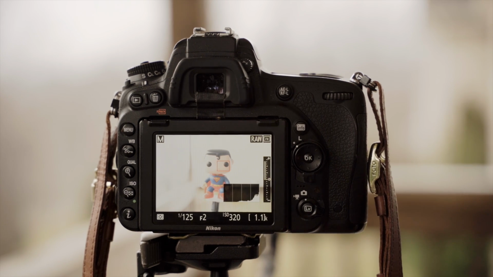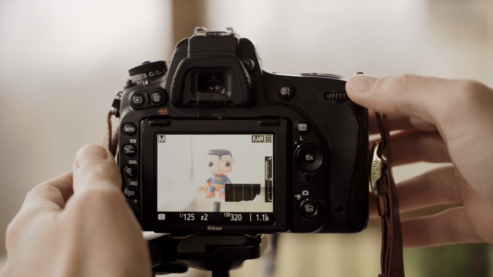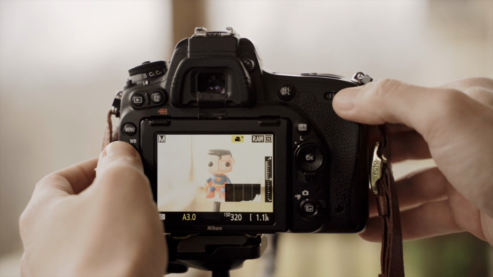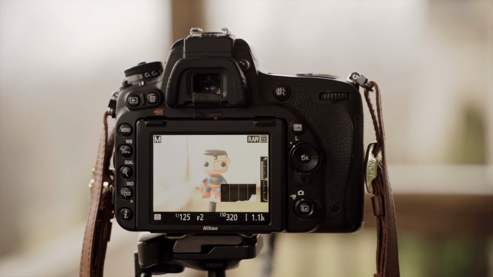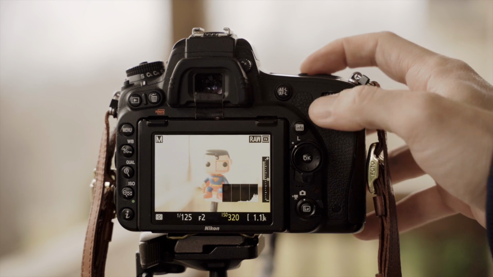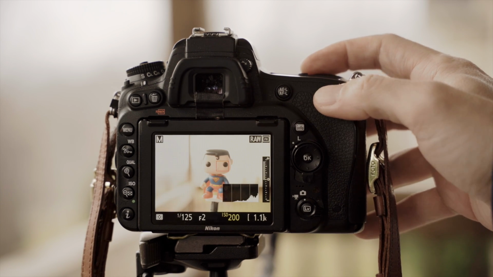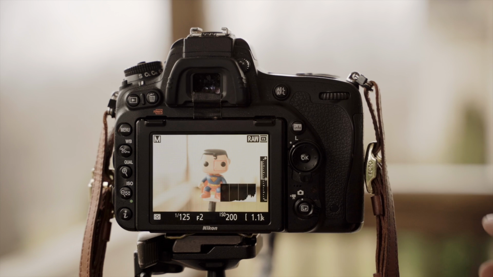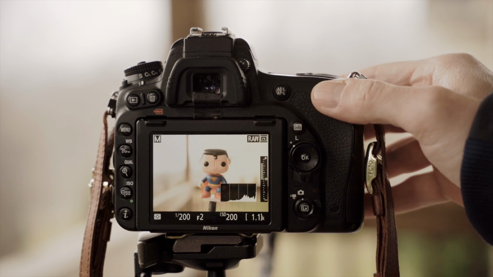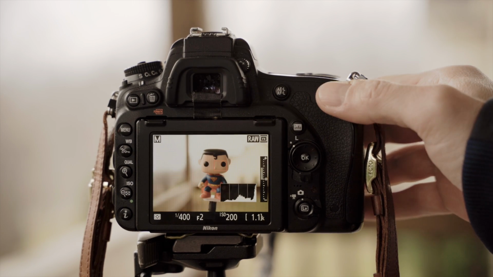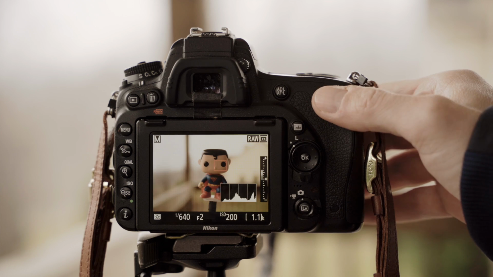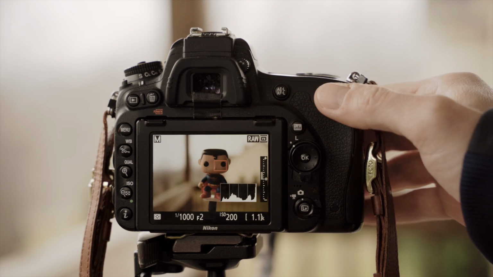So the very first thing I'm going to do is change the white balance to cloudy, since it is a cloudy day. Next, we're going to drop our ISO down to the base level, which for my camera is 200. And last, I'm going to take our shutter speed and start moving that a little bit faster until we get all of the clipped data off of that wall there on the right.